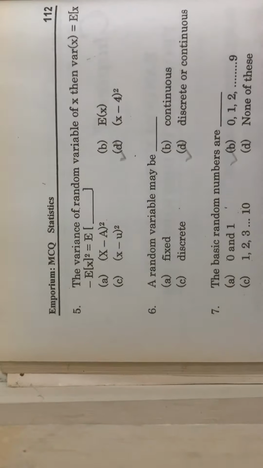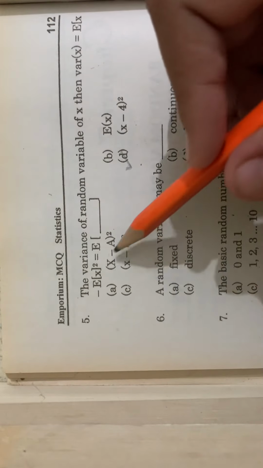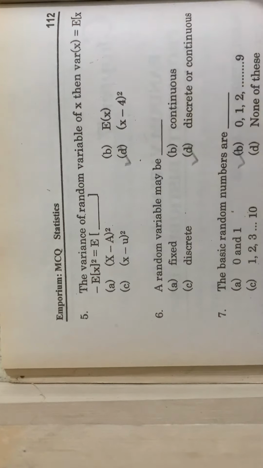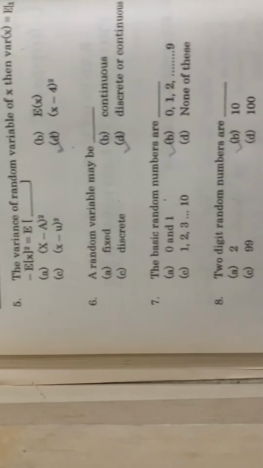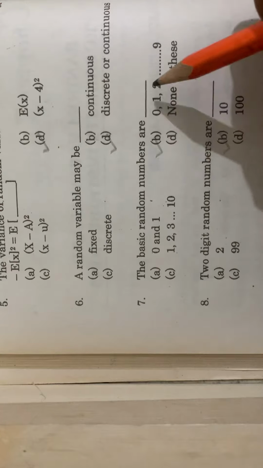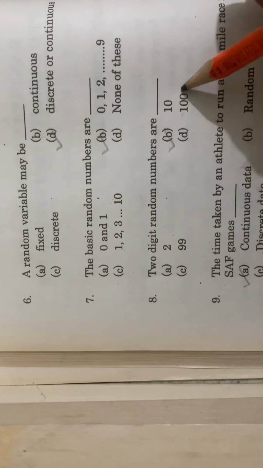MCQ number 5, we have the variance of random variable x, then variance of x is equal to E(x minus x bar) square is equal to E dash (x minus 4) whole power 2 or square, you can say. A random variable may be dash, discrete or continuous. The basic random numbers are 0, 1 to 9. Okay, means 0 to 9 you can say easily. 2-digit random numbers are 1 and 0.